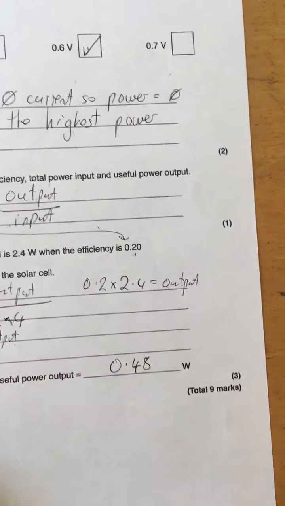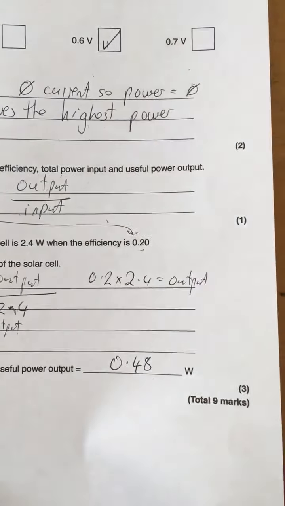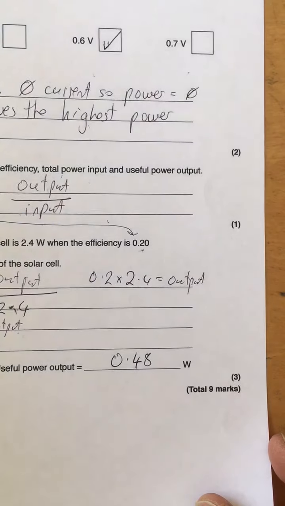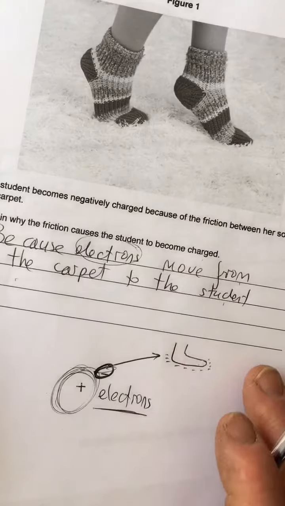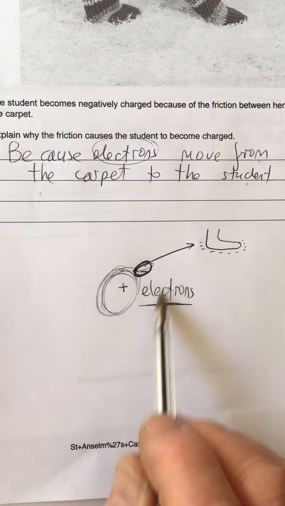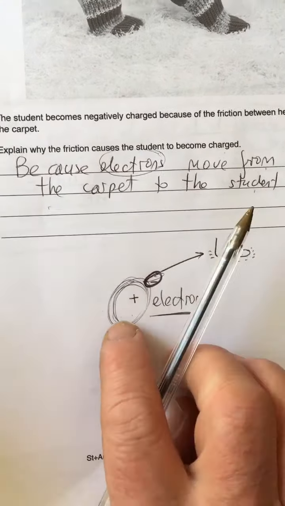So that takes you to the end of that paper, and you should be quite happy with that. The thing I think was the hardest was the first bit. I think this bit with the socks on the carpet and the movement of electrons is the hardest bit. And if you understand this bit about the structure of the atom, it's easy. Hope that helps.